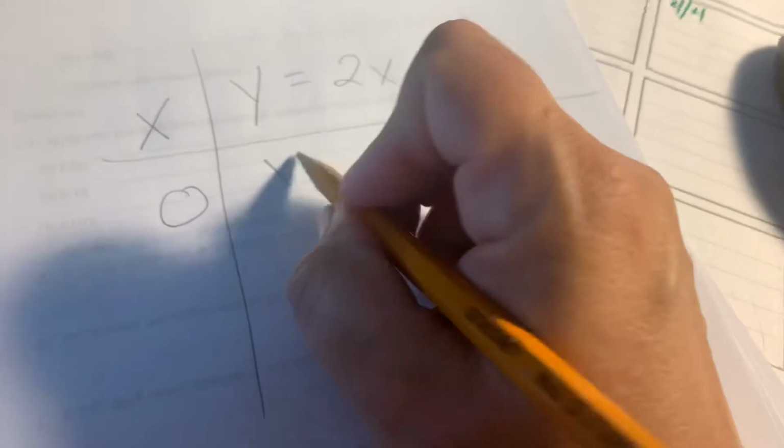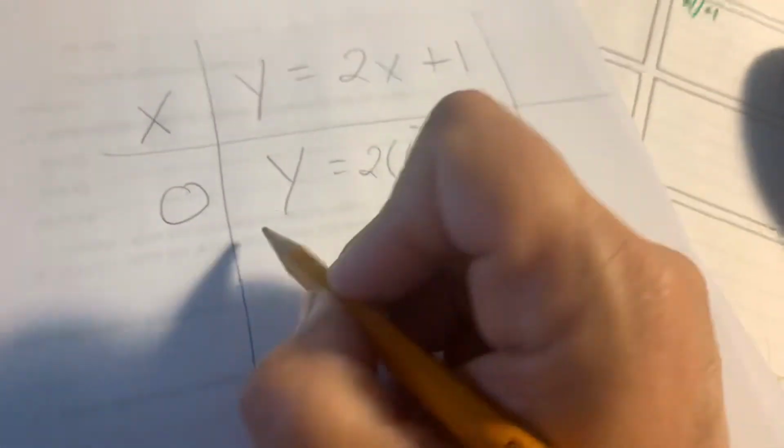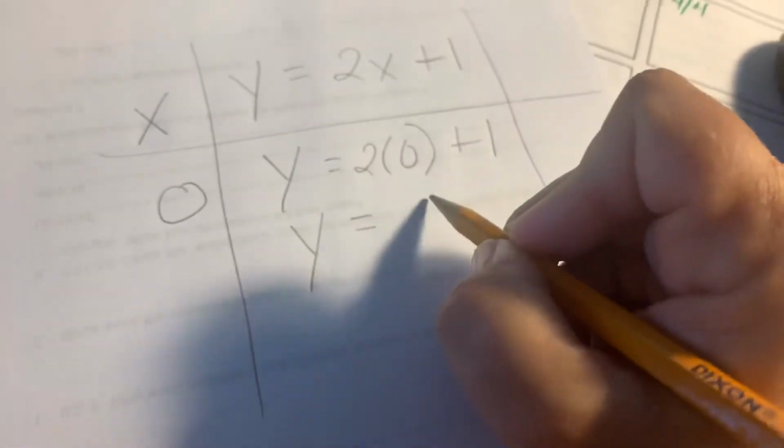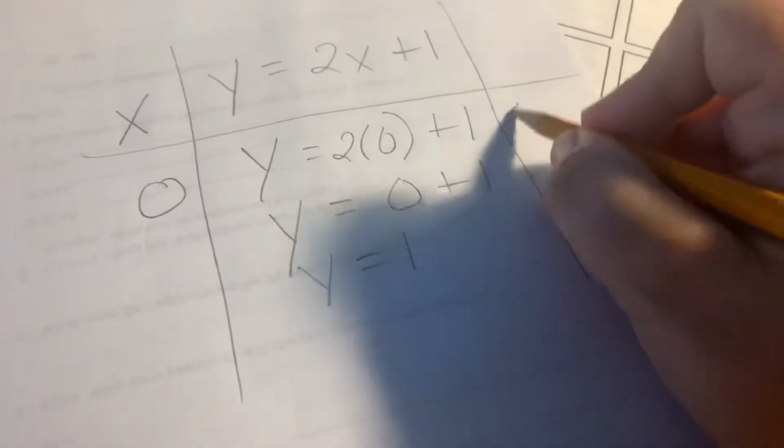So again, my x's are all positive on my graph. So I'm only going to be plugging in positive numbers for x. And keep it simple. You could even do 0 if you wanted. Let's do 0. So y is equal to 2 times 0 plus 1. So y is equal to 0 plus 1. So y is equal to 1. So my coordinates are 0 and 1.